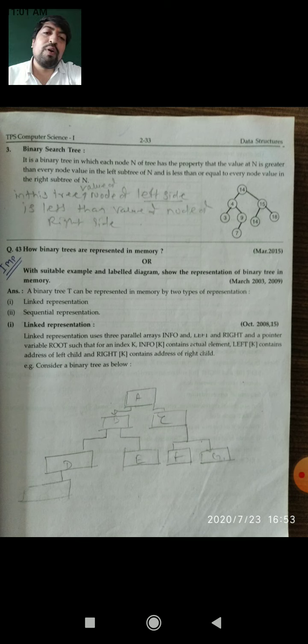And you can look at the right side. After 15, number 14 is present at the left side, and 18 is larger than 14, so it is available at the right side. In the easy sense, you can write the definition of the tree: the value of the node on the left side is less than the value of the node on the right side.